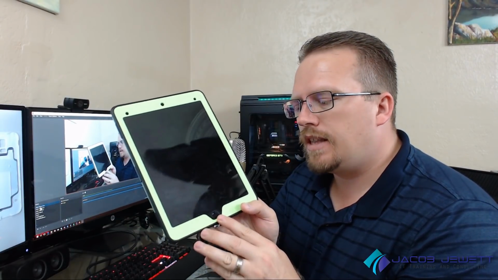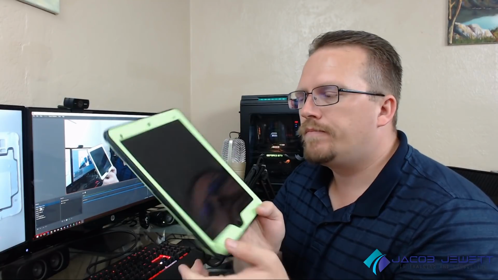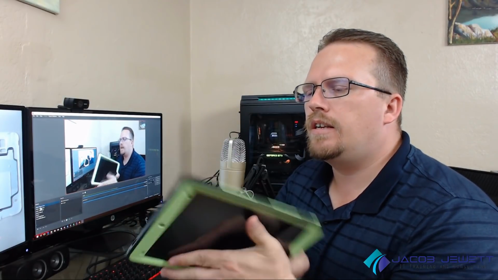Here you'll see that you have your home button / fingerprint sensor. On the side, you'll see that there's volume controls, and also camera and flash on this particular iPad.